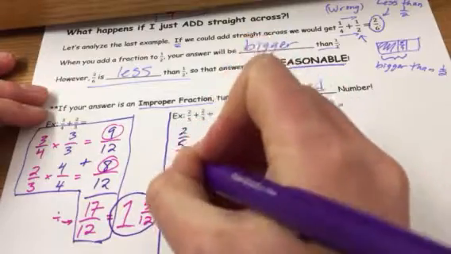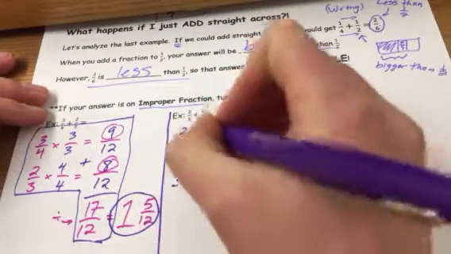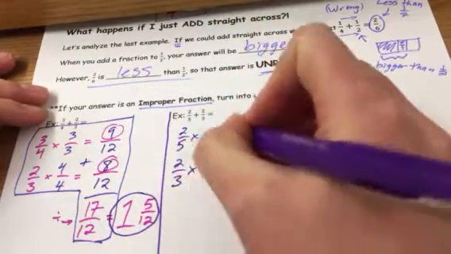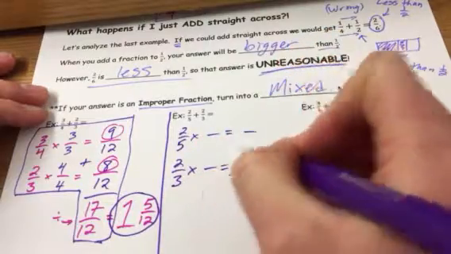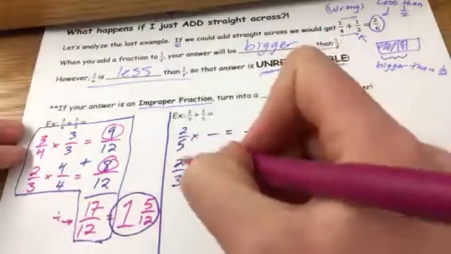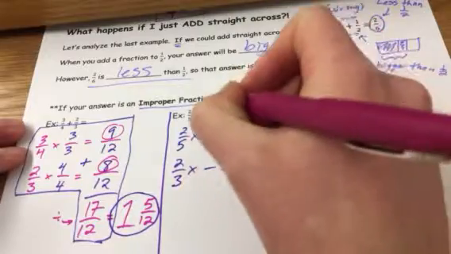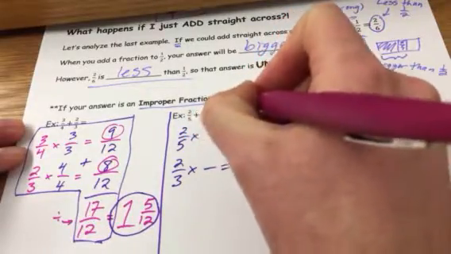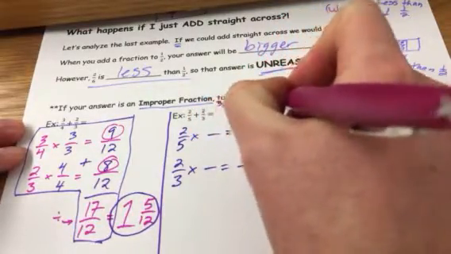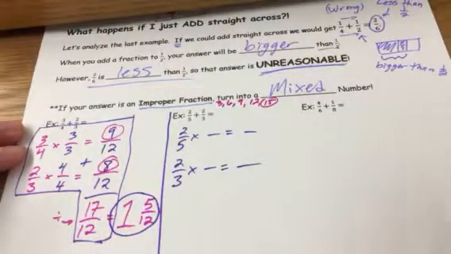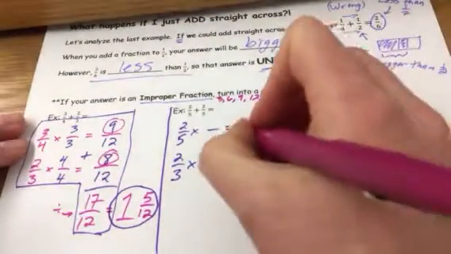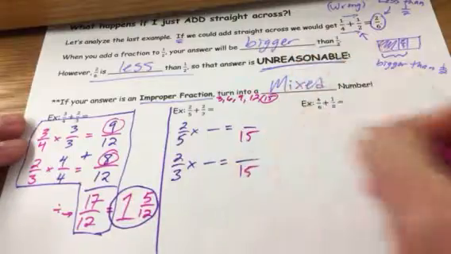2/5 plus 2/3. Okay, I'm going to set the stage for my fraction flag. All right, so we're looking at 5 and 3. If you need to list the multiples, that's fine. So we have 3, 6, 9, 12, 15. I'm going to stop there because I know 15 is a multiple of 5 as well. So that's my least common multiple.